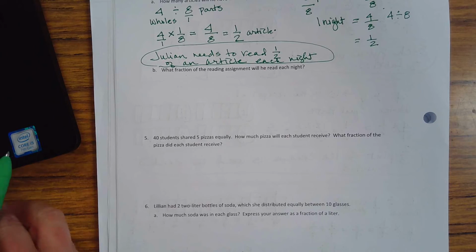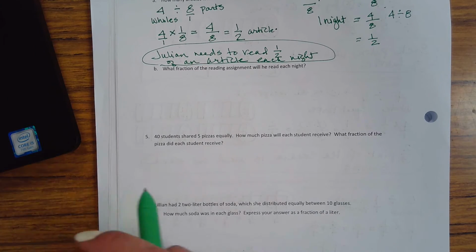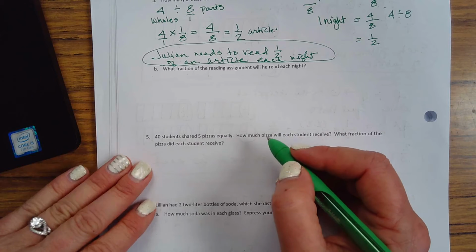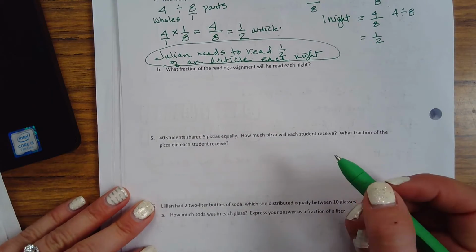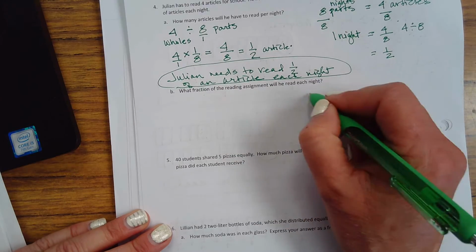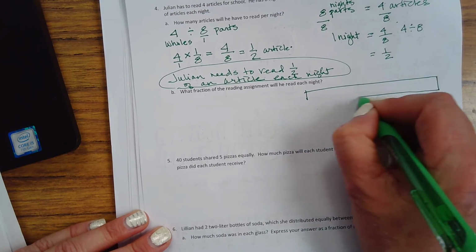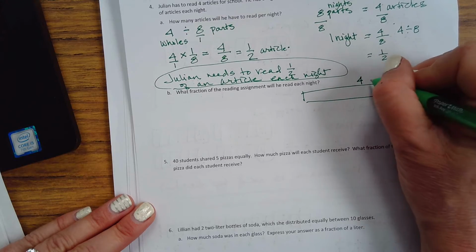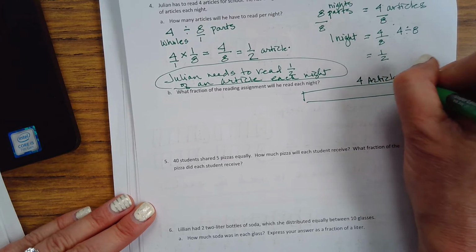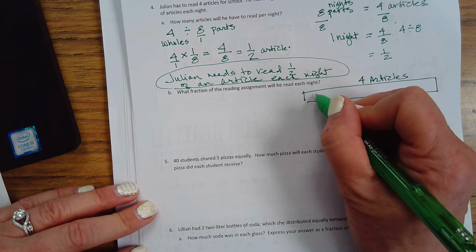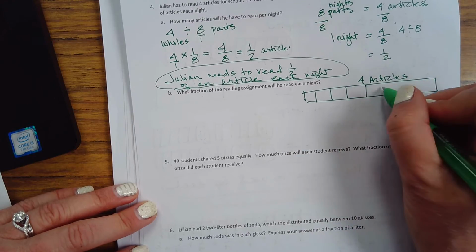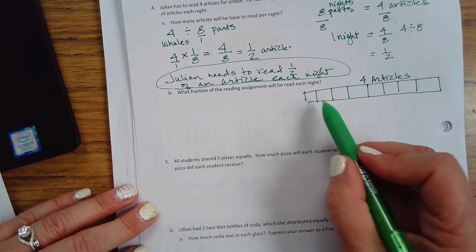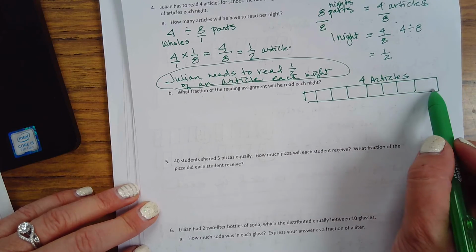So, if we have 4 nights, right? And we know there are 8 parts, correct? All right, think about that for 1 second and see if you can just draw that out. All right, what did you come up with? So did you start, remember, you could draw a tape diagram. This is equal to 4 articles, and that 4 articles had to be broken up between 8 nights. So let's divide this in half and then go 1, 2, 3, 1, 2, 3. Okay, so 8 nights. 1, 2, 3, 4, 5, 6, 7, 8.